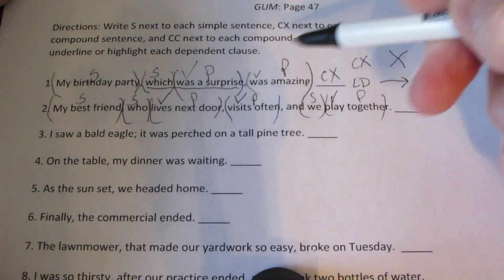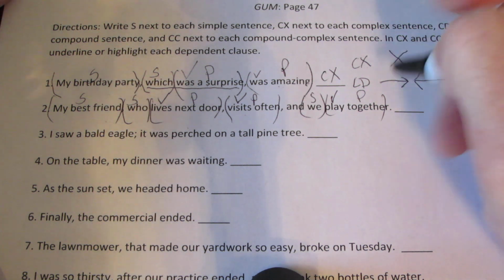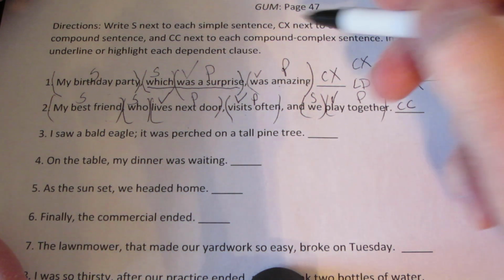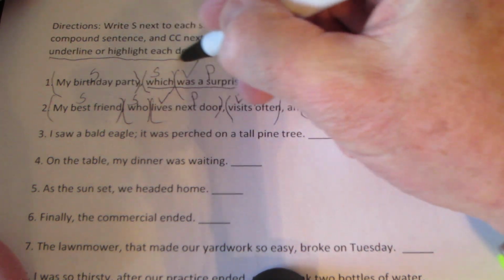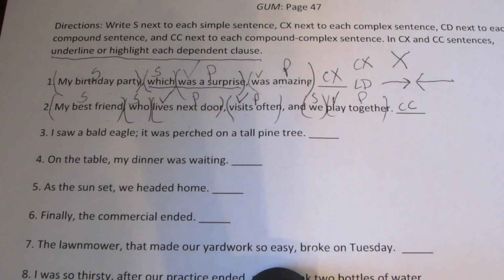So we have 3 subjects and 3 predicates. We know automatically that this is going to be compound complex. It's the only sentence that has 3 subjects and 3 predicates, but the directions clearly state that we have to underline or highlight each dependent clause. So where's the dependent clause? Oh boy, that's going to be tricky.